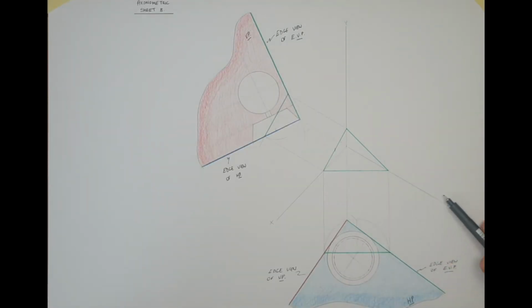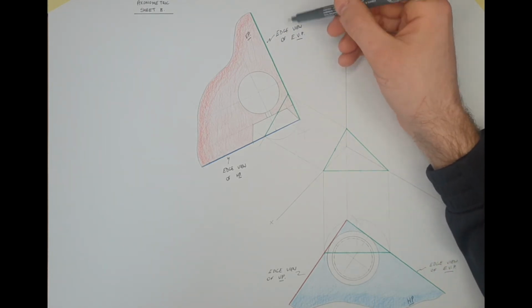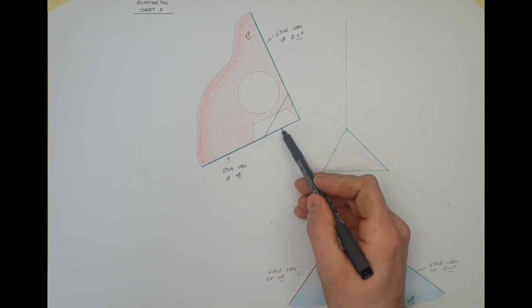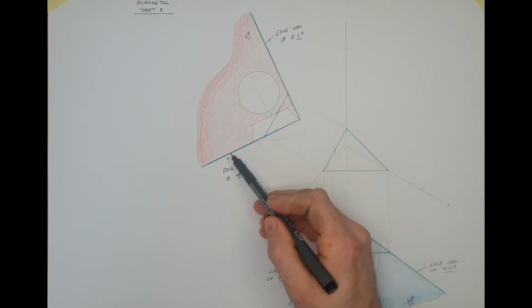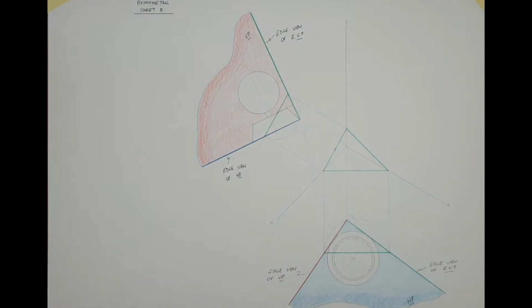It's an edge view of the in vertical plane, and on the ground is the blue horizontal plane, so the edge view of the HP down there, and we have a true shape of the vertical plane. To start feeding back into our axonometric view is our next challenge here.